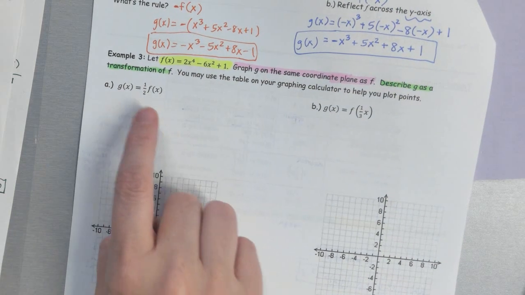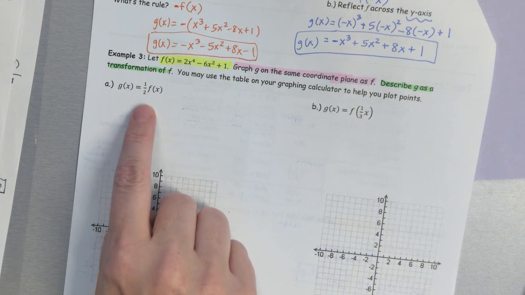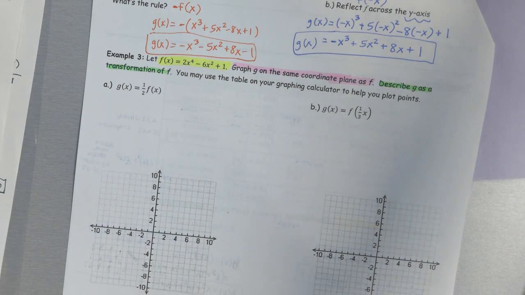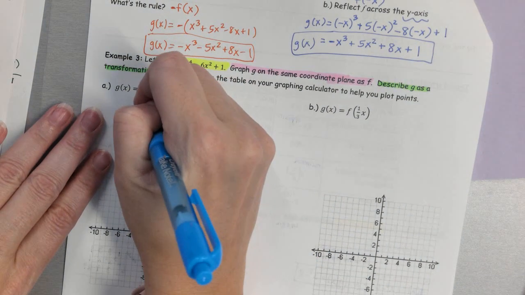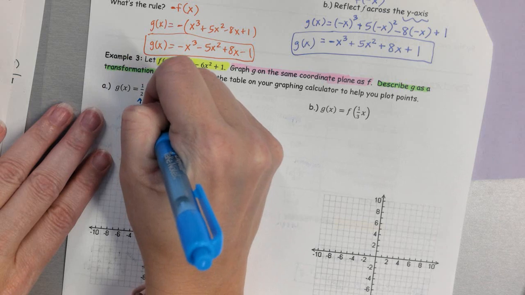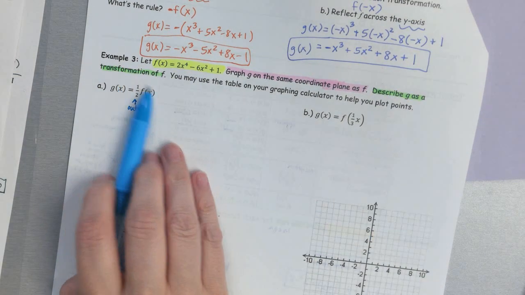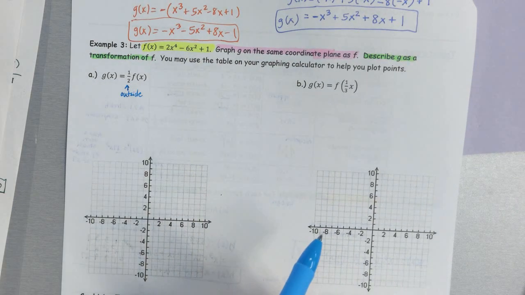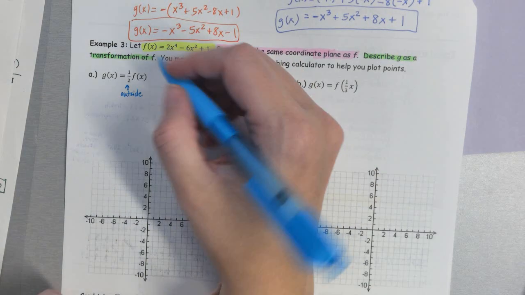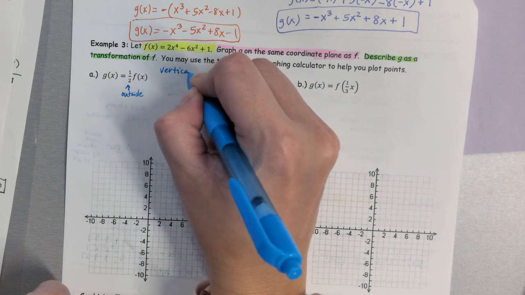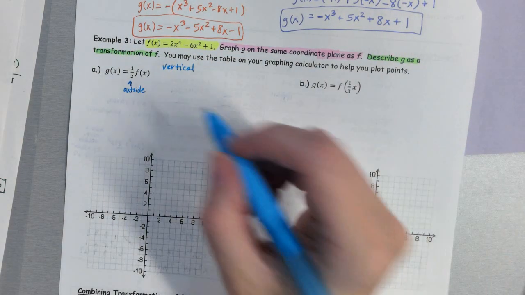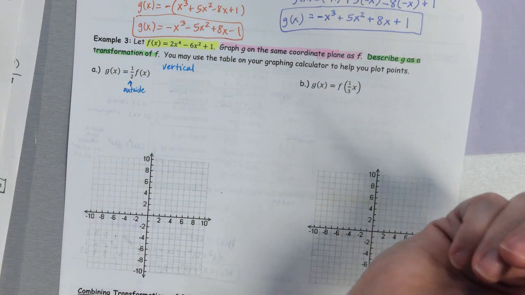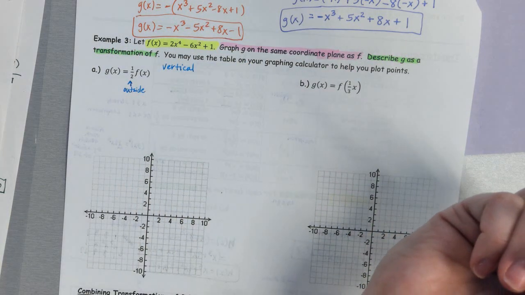Okay, so our g of x is 1/2 of f of x. Notice that the 1/2 is outside of f of x. So do we remember what that transformation is? So it says describe g as a transformation of f. So what type of transformation is this one? Remember? If it's on the outside, it's going to be vertical. And then we have to determine if it's a stretch or compression. So this one is going to be a vertical what? Or how do we know? There's a compression. How do we know?